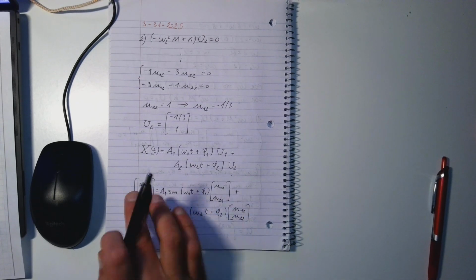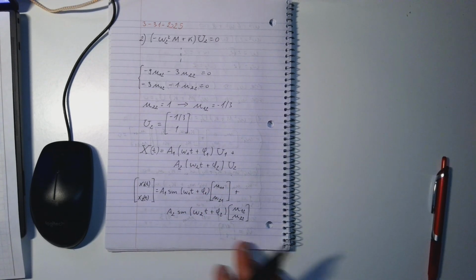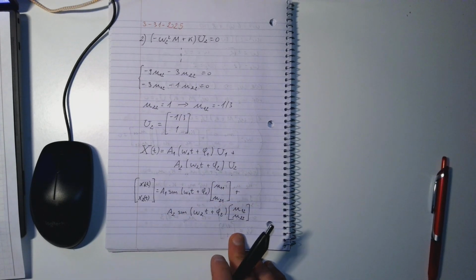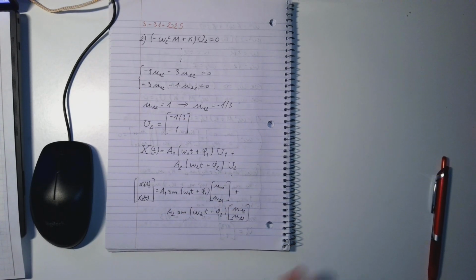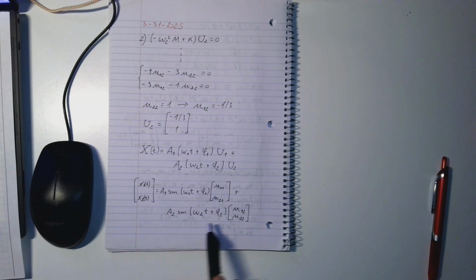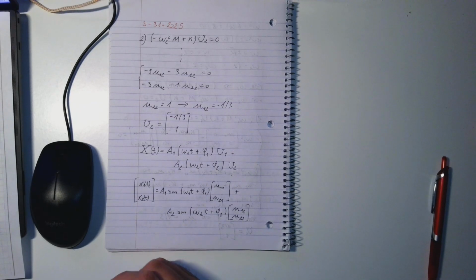So we cannot plot the solution. We can have a qualitative idea of how the solution would look like, but we cannot physically plot the solution. This is because we need to find a1, phi1, a2, phi2. So it means that we have to introduce now the initial conditions.